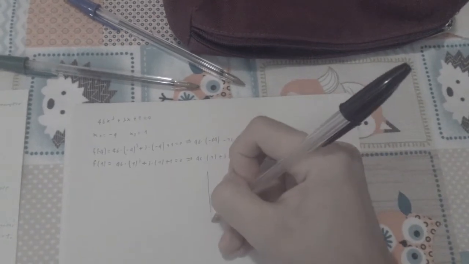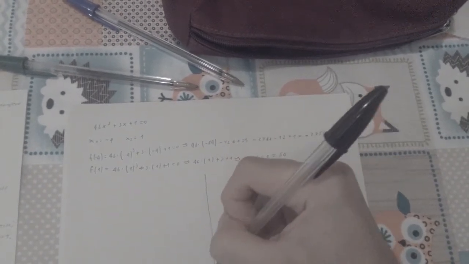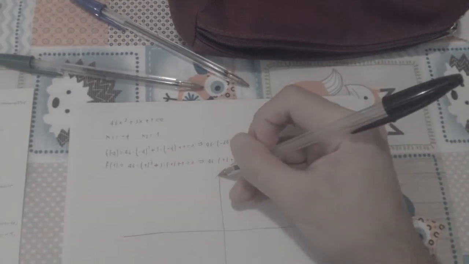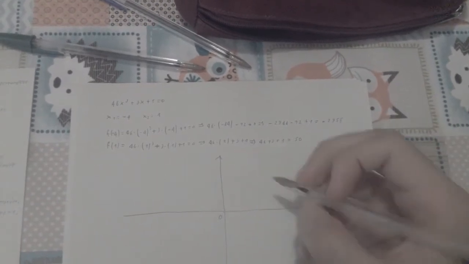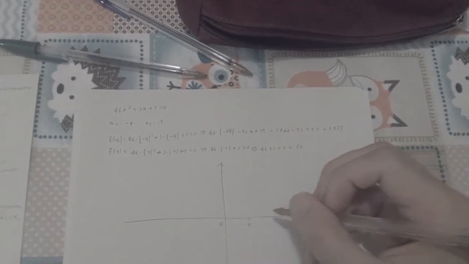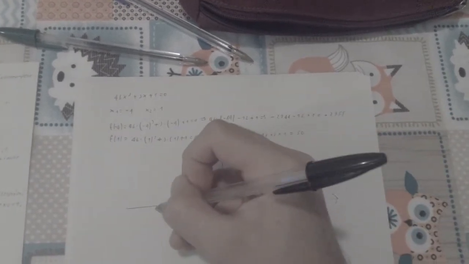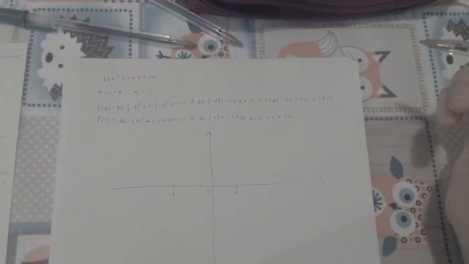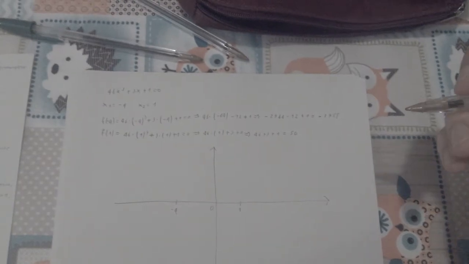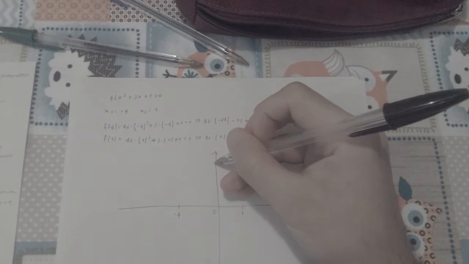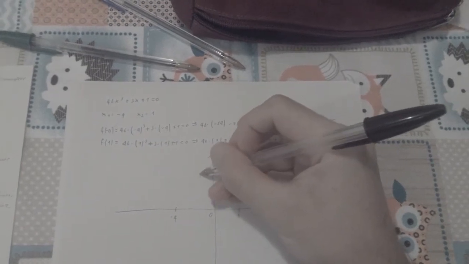Let's draw our sketch for this function, as we always do. There we go. This is 0. Let's say that this is our value 1, and this other one is going to be -4. At 1 we know that it's actually 50, so let's throw it here.